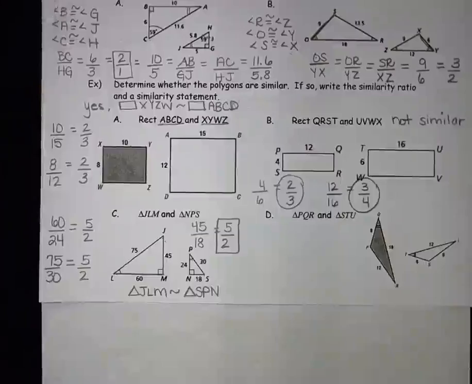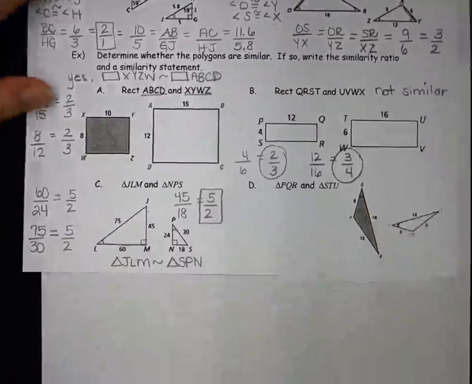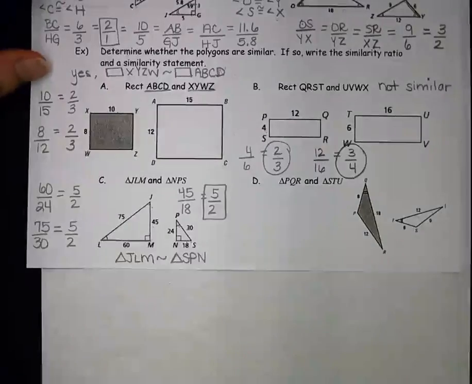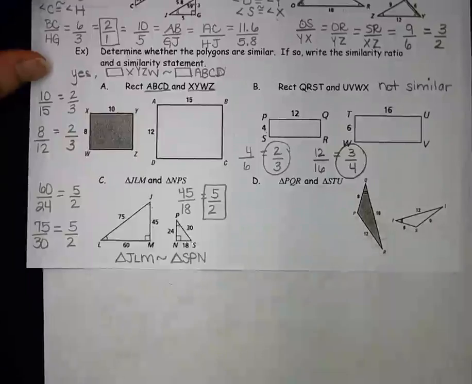All right, on our last example, we will be doing the same thing. If you look at the picture, you can clearly see that one of the angles is marked, and if they were similar figures and the angles were equal, you can probably see that angle P and S will also be the same.